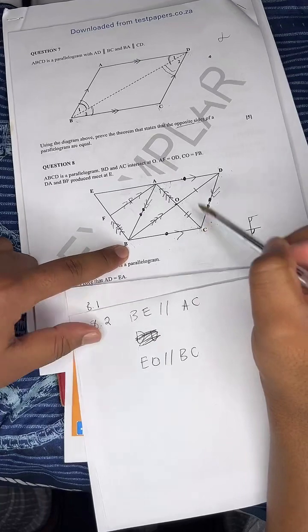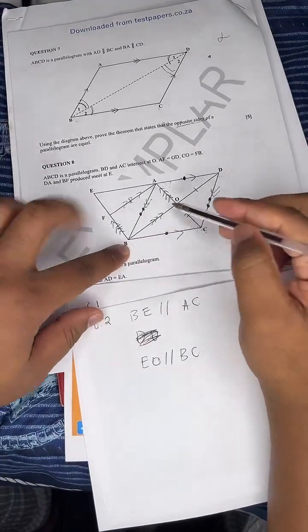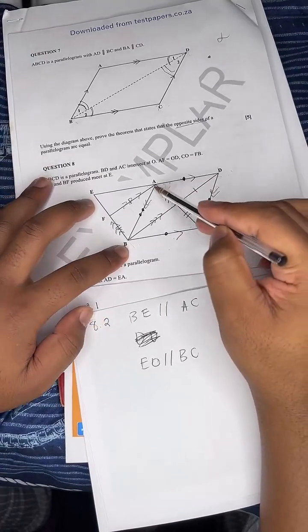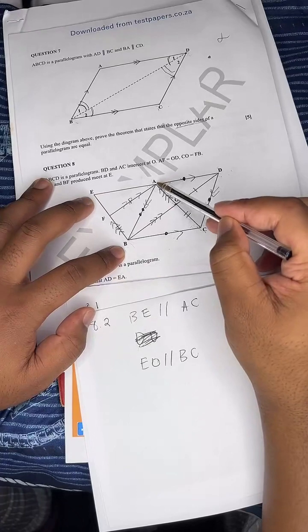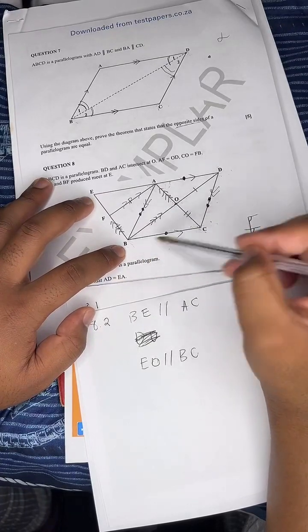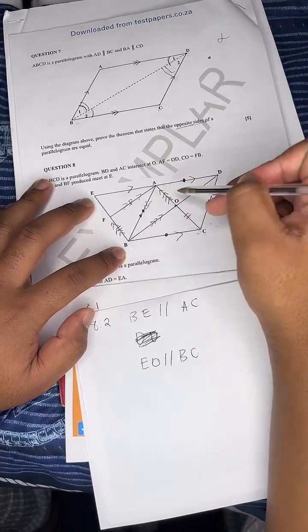Since ED is parallel to BC, you can then cut this into two pieces. Remember that AD is also parallel to BC. You can say EA is parallel to BC also. Since this is also a parallel line, it forms part of AD.